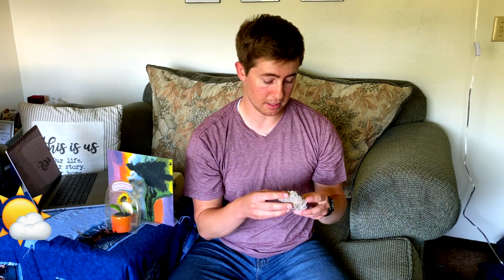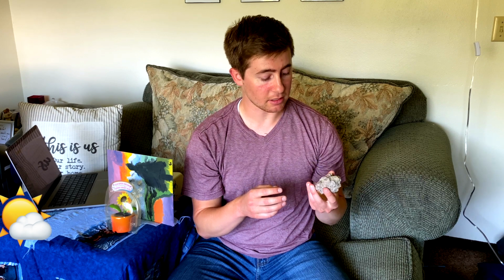If you had a different rock that was high in calcium, like limestone, as it broke down, it would release that calcium, and it would cause the soil to be more alkaline, or more basic. But because this rock lacks that calcium, it causes soil to have a lower pH and to be more acidic.